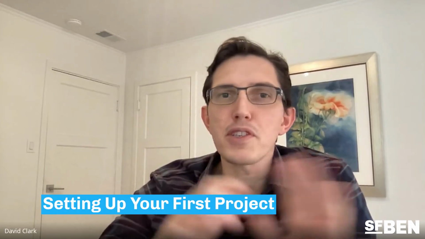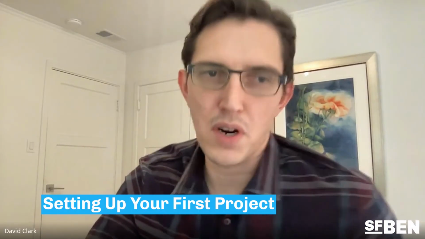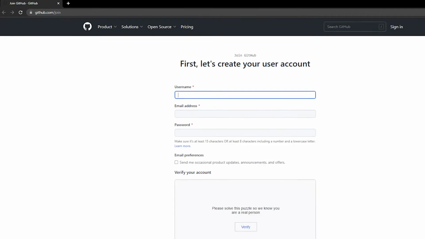So now you've installed DevOps Center. Let's move on to setting up your first project so your team can get to work. What you're going to want to do is go into GitHub and make sure that you and everybody on your team has a GitHub account. This can be accessed through github.com/join.